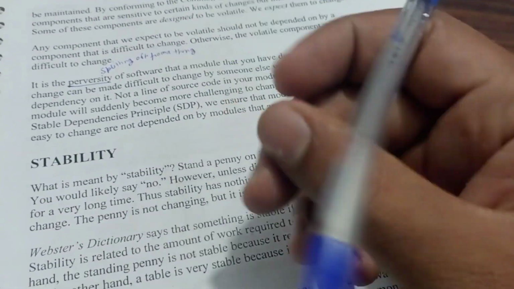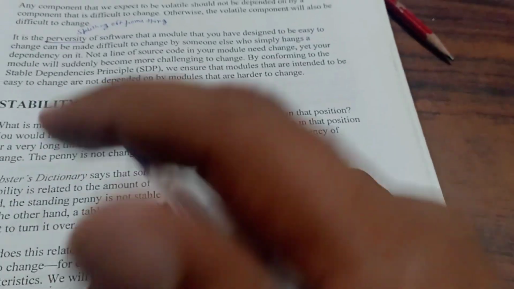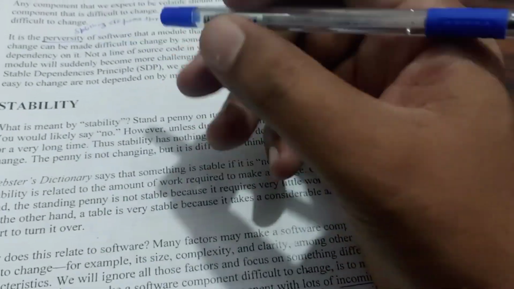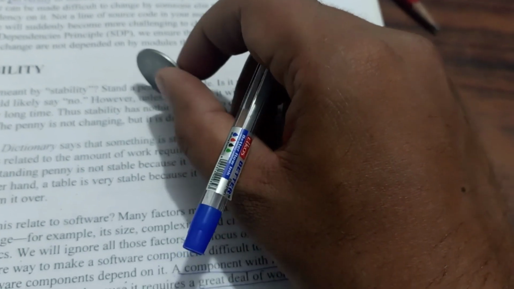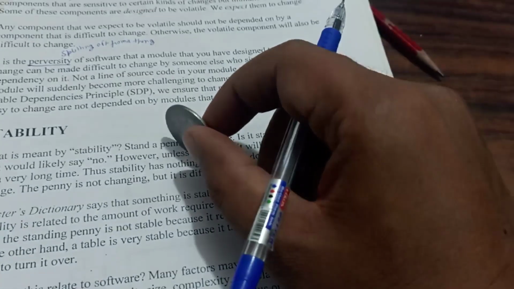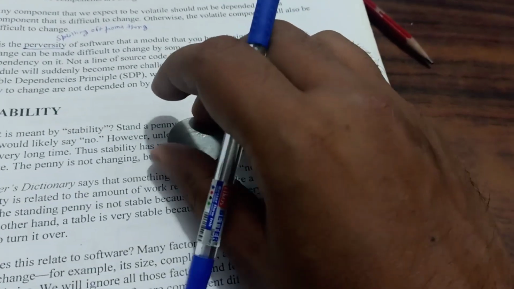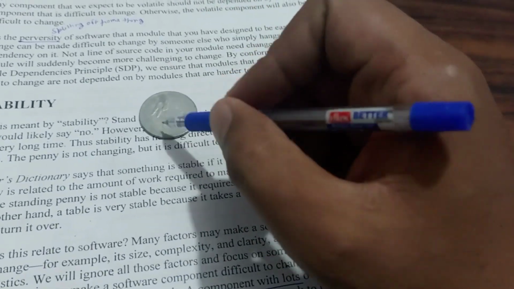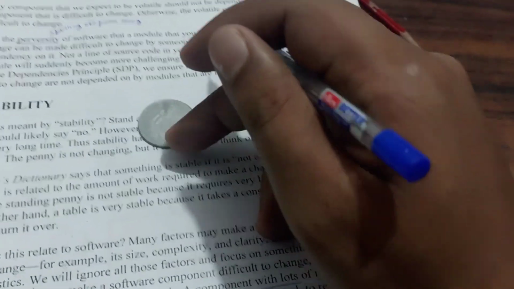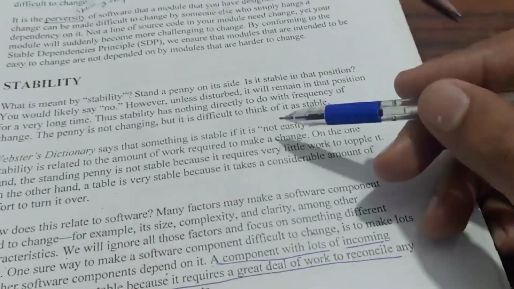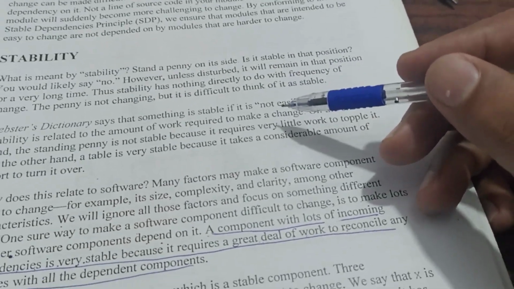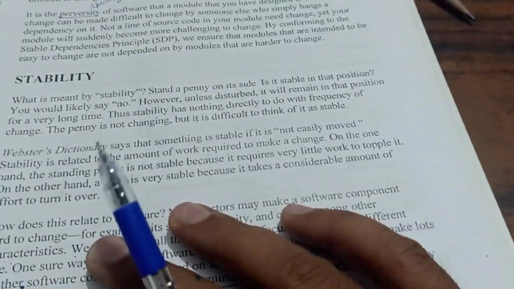Before that, let's talk about stability. What does a stable component mean in the first place? The author has given a very easy example to understand. If you put this penny horizontally, if I am able to balance it somehow, you can call it stable, but it is very less stable. On the other hand, if it's resting in a horizontal form, it is more stable, right? So stability means how much more energy you need to make it change. That is the key feature of stability that we are referring to here.